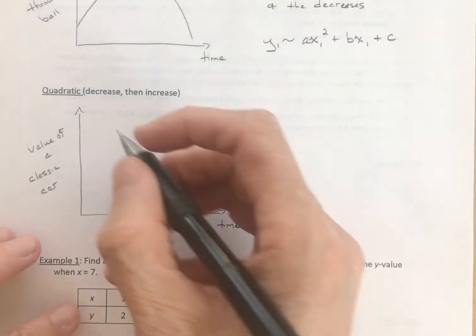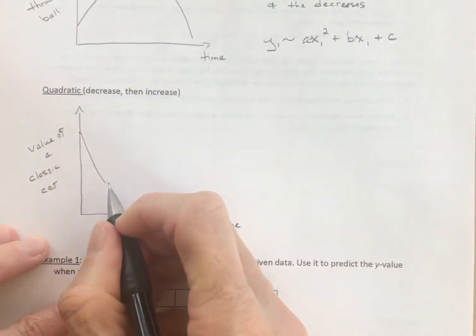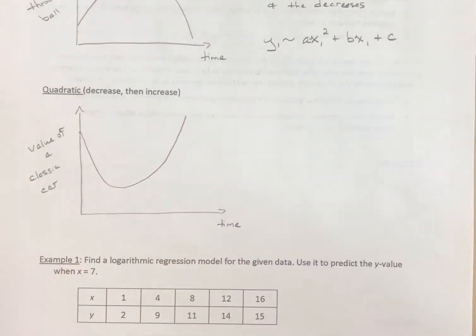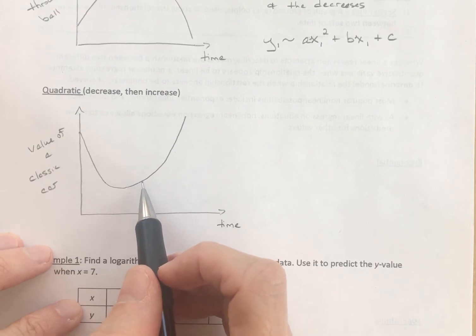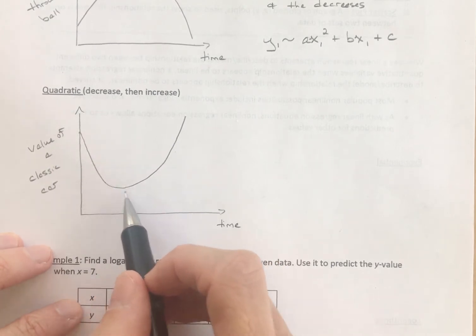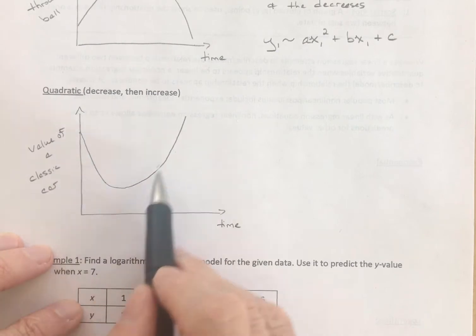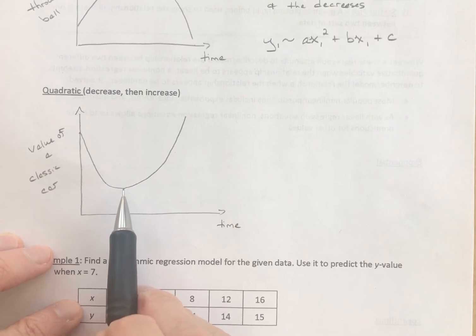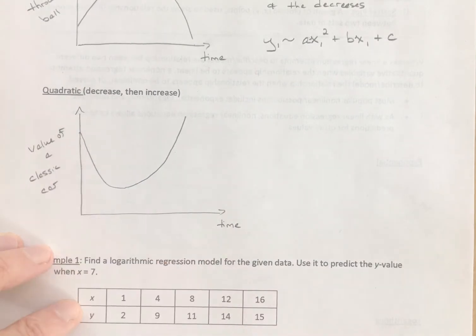When you first buy a car, they start off expensive. A car's value then decreases over time. But if it's a classic car, it'll reach a bottom and then it'll begin to increase. Like 1940s Fords or something. I'm not a car aficionado, but there are certainly older cars that have become classics and their value will begin to increase. So this is an example of a quadratic situation in which you have a decrease followed by an increase. Again, the graph of a quadratic is a parabola.